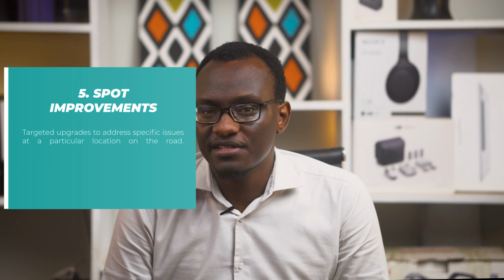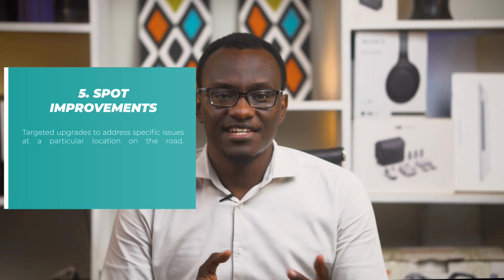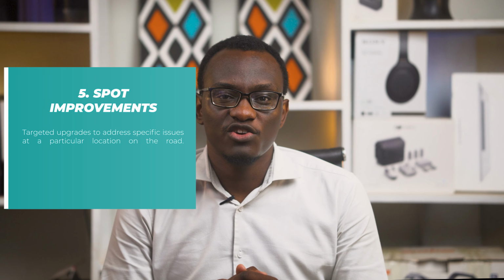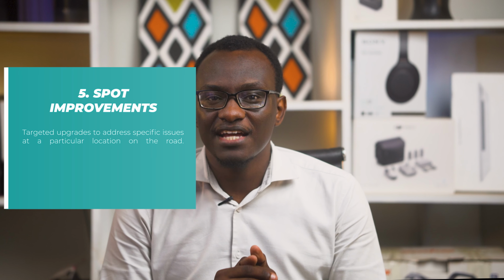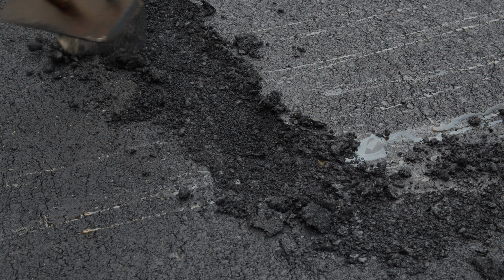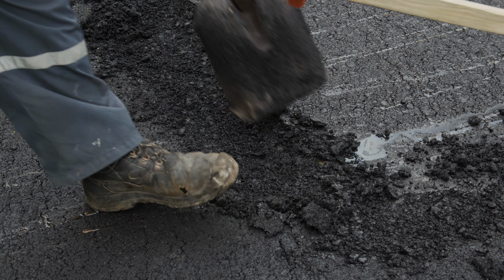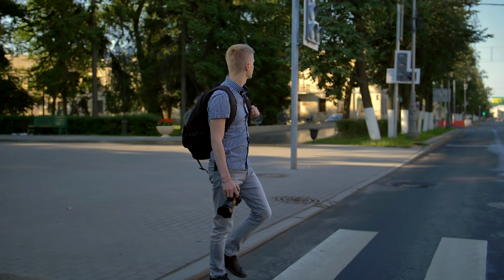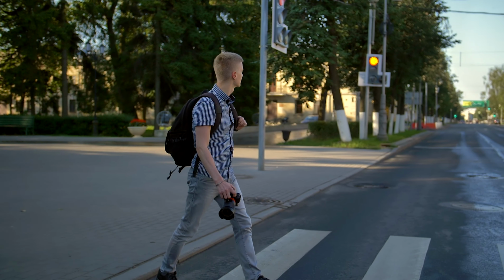Now, the fifth type of road upgrade is spot improvements. These are targeted upgrades to address specific issues at a particular section on the road. For example, this might involve fixing a recurring pothole, improving drainage in a flood-prone area, or adding a pedestrian crossing. Now, this is focusing on a spot.